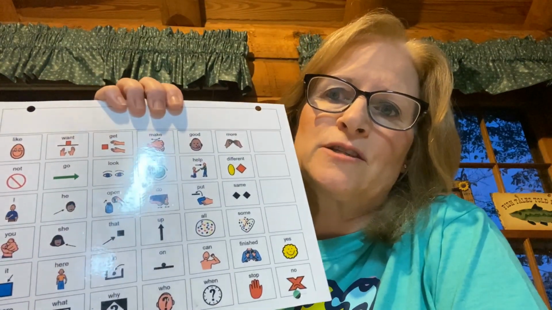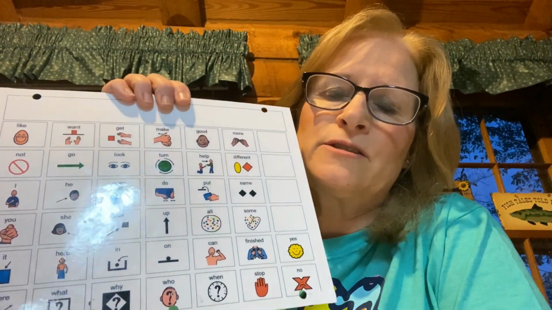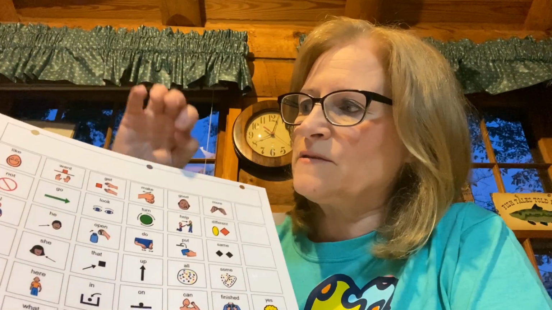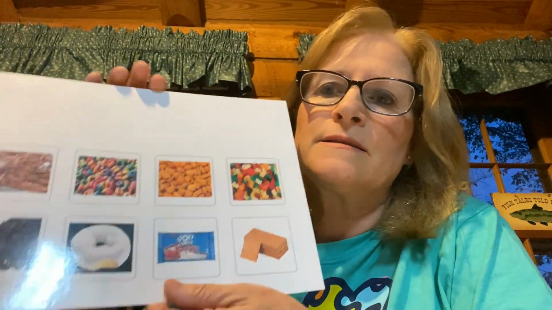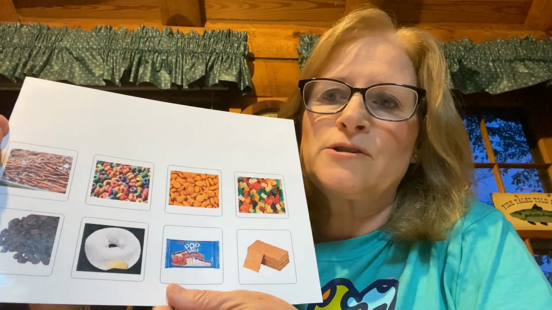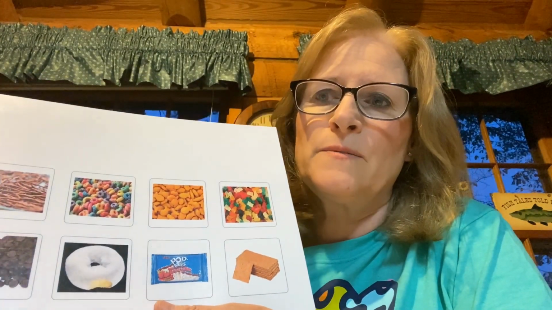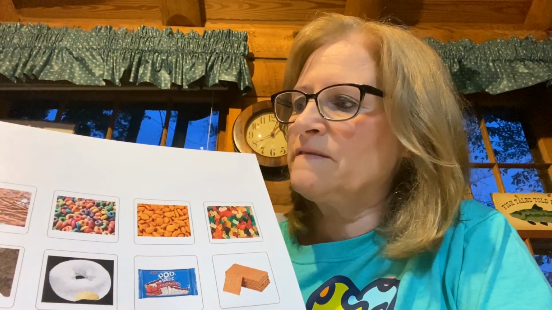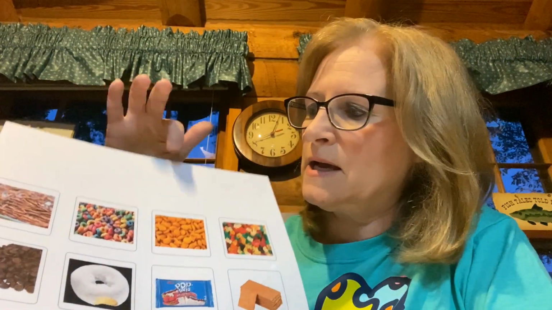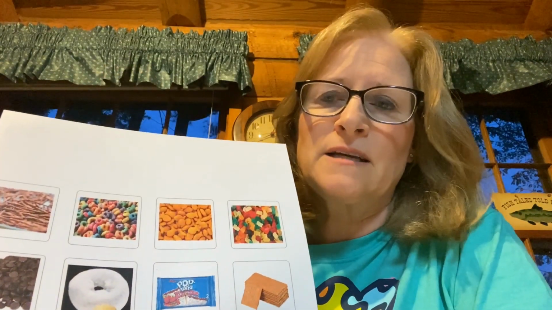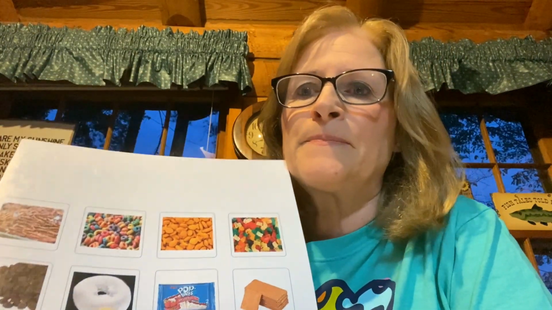One of the things that you may have found in your packet is a page such as this. It's a core page, which has visuals for many of the most common words used in children's language development. We may have included something like this that has just common pictures that your child may be wanting to request at home. This is directly from one of my students' communication books. It's his foods that he likes, so that he can identify and touch what he wants for snack time.